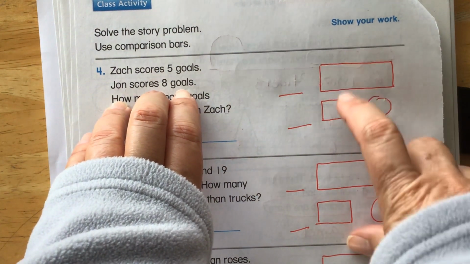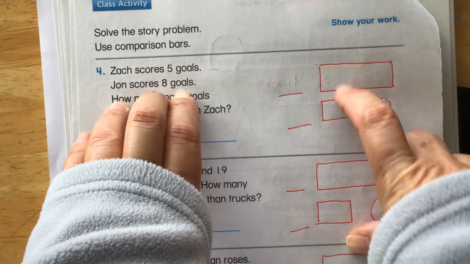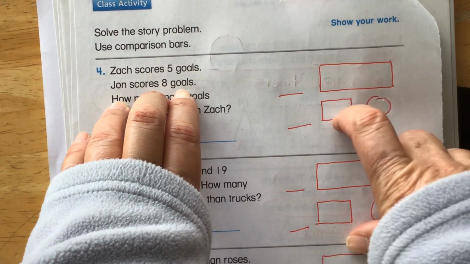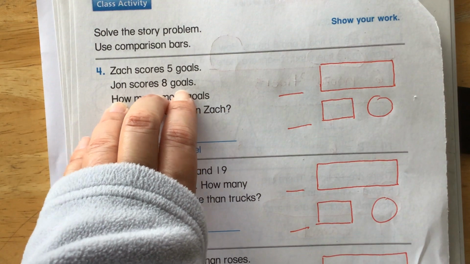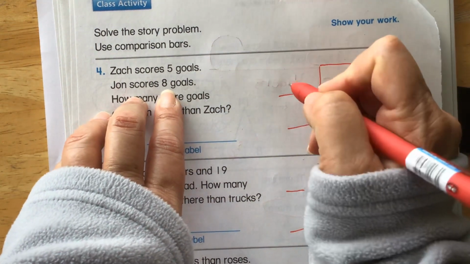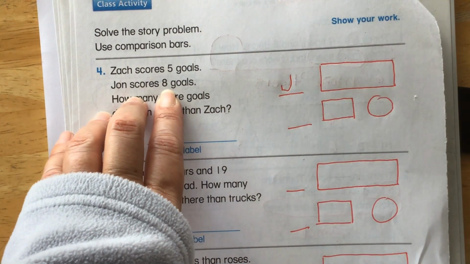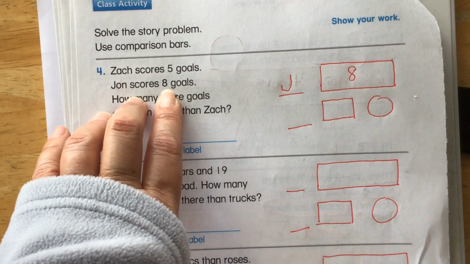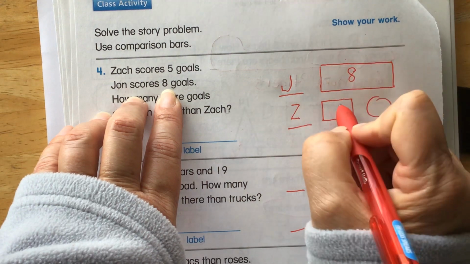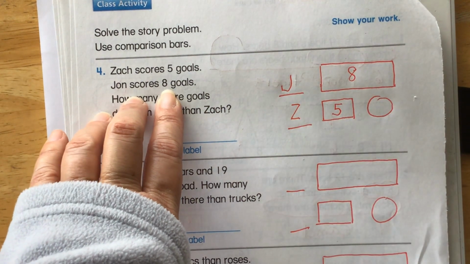Your job is to figure out who's going to go in the top bar, who's going to go in the bottom bar. And we know that John scores the most. So it's going to be J here. And he scored 8 goals, which means Zach scored less. So it's going to be 5.